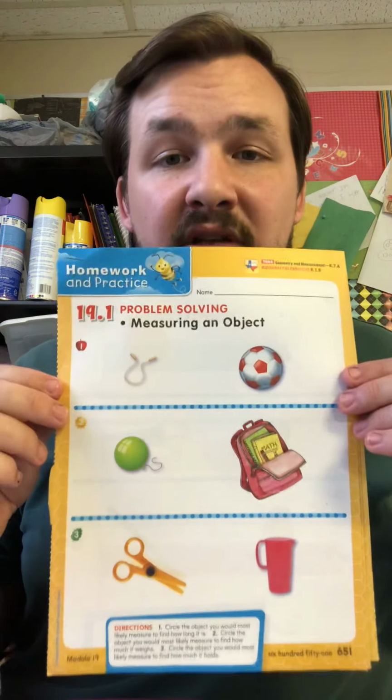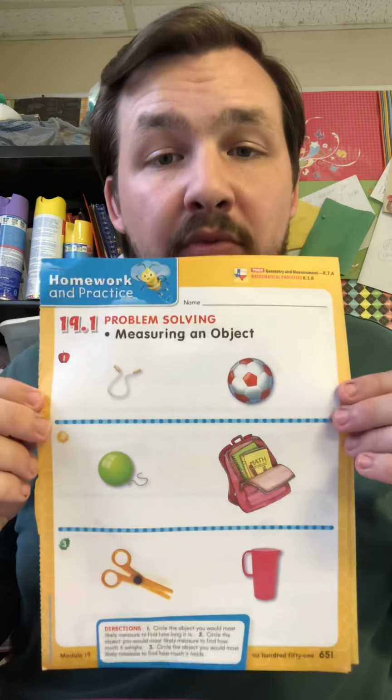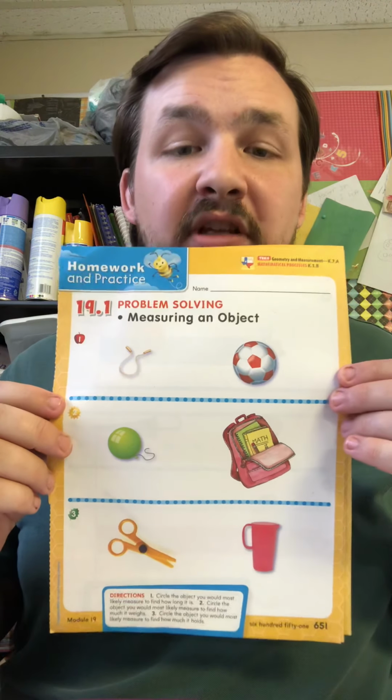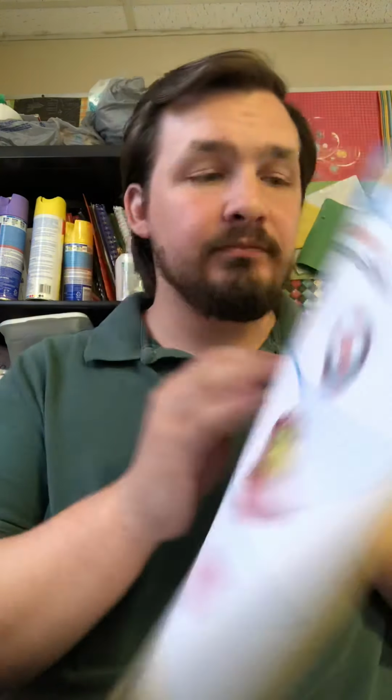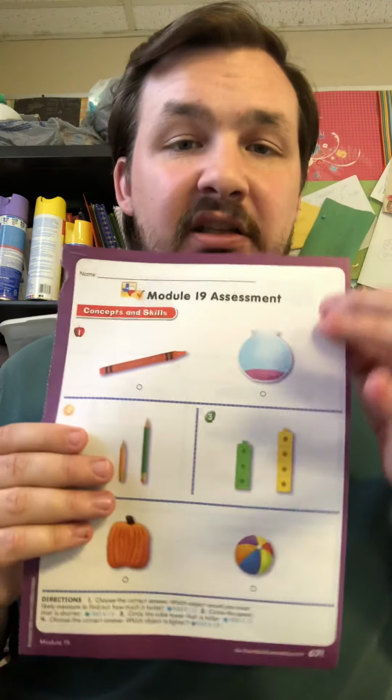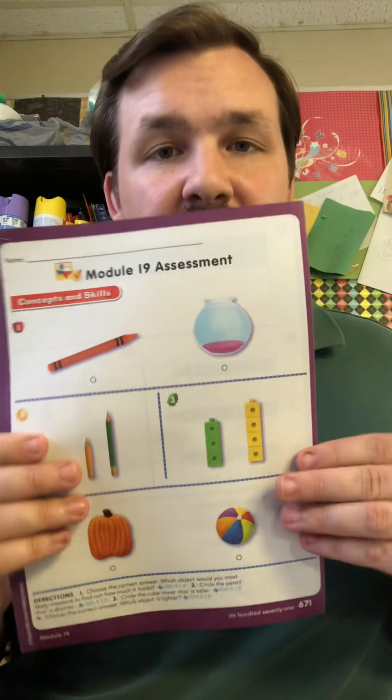Alright, again, you have review also in your packet. You do not have to turn this in, but this is for you to help you remember for the test. So this week, we'll be taking a test over Module 19, which is measuring how long, how short, how tall, how heavy, how light, okay? That's what we learned in Module 19, and we'll be taking the test over that. I will call, and we'll take the test, okay?